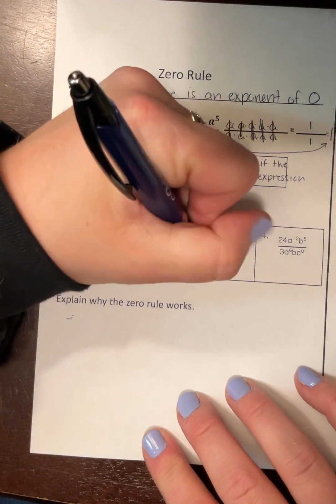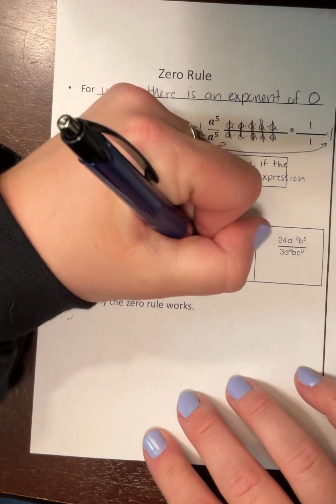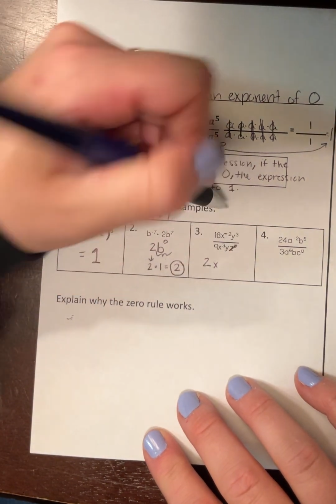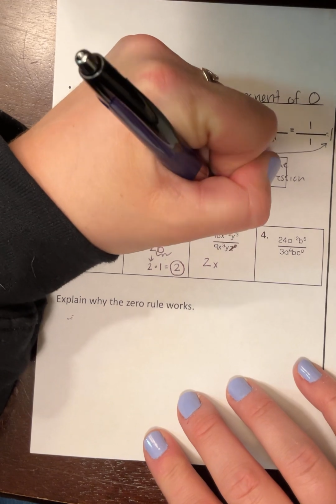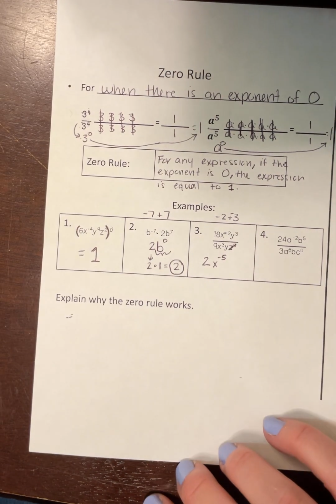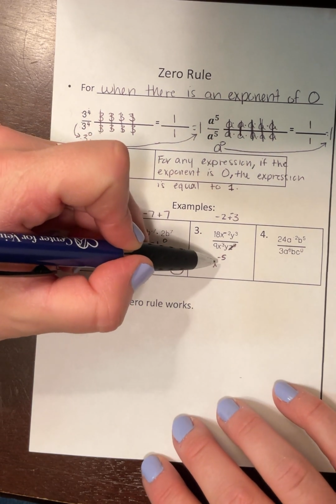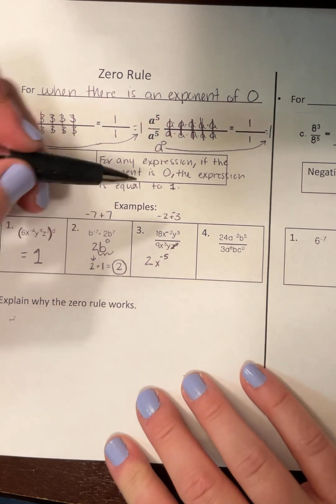Well, 18 divided by 9 is 2. I've got quotient rule again on my x's here, so keep your base. Subtract your exponent, so that's negative 2 minus 3. So we're going to add the opposite, and that's x to the negative 5. And again, right here, we're going to talk about what to do with that. But for right now, we'll leave it x to the negative 5.